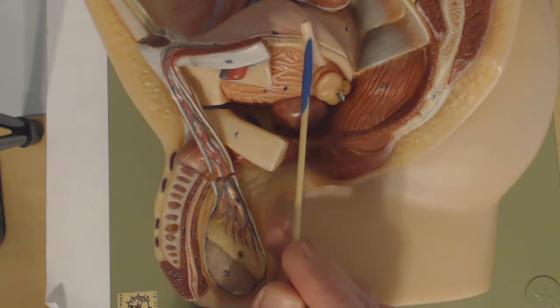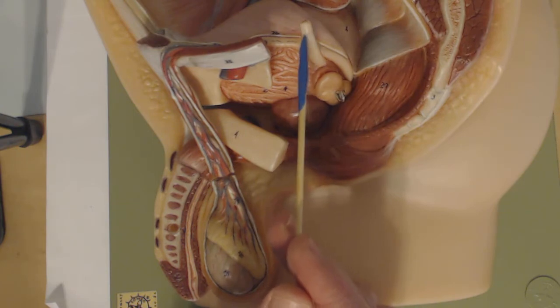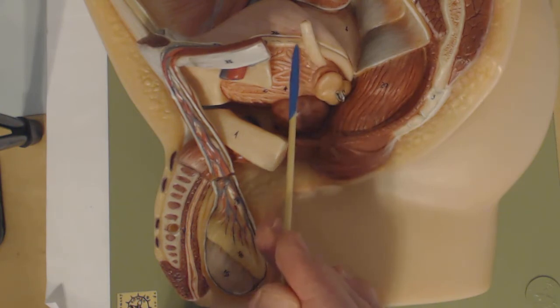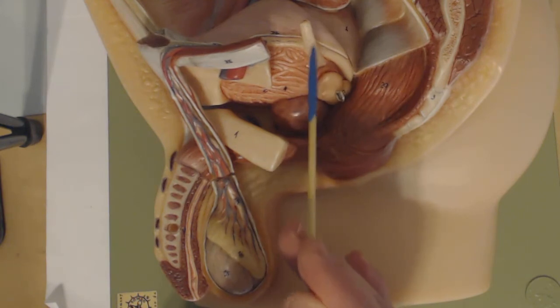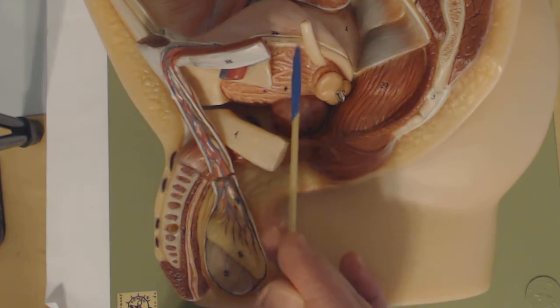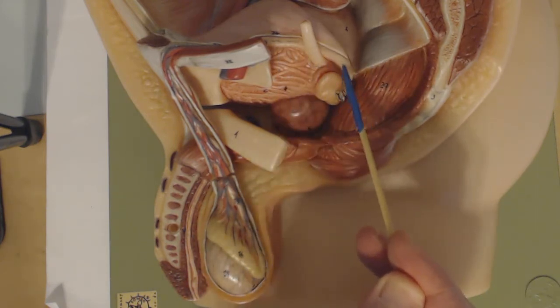This thing here that looks like a cut off tube is your ureter. Don't confuse this tube with this tube. This tube is the ureter. This connects the kidney with your bladder. Urine is traveling through here. This tube that we see here, and also here, going around the edge of the bladder, is your ductus deferens or your vas deferens. This carries sperm and seminal fluid.